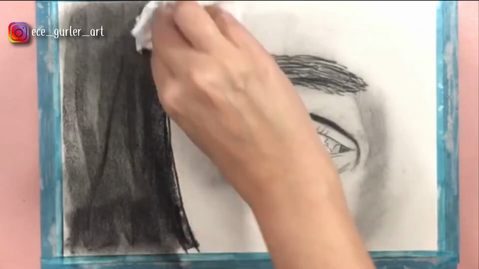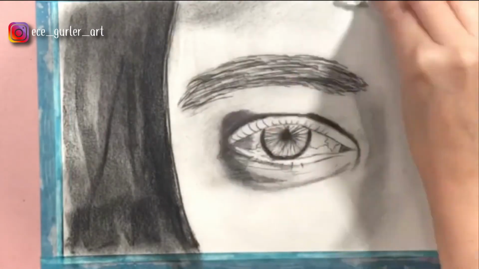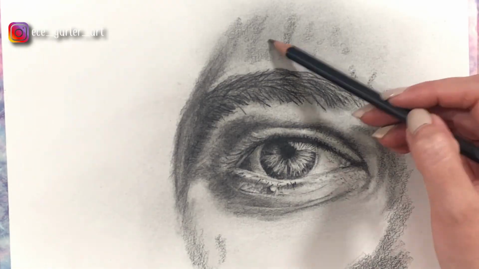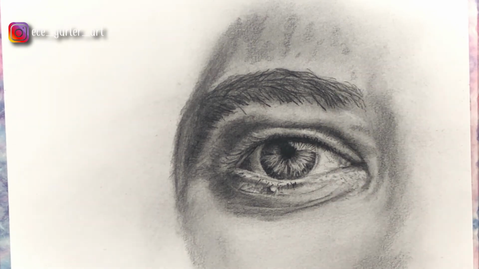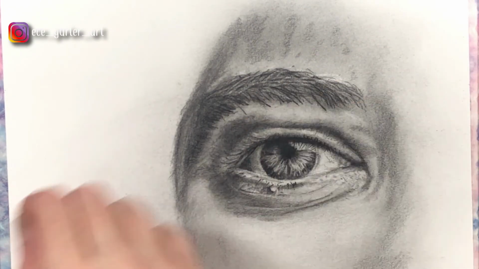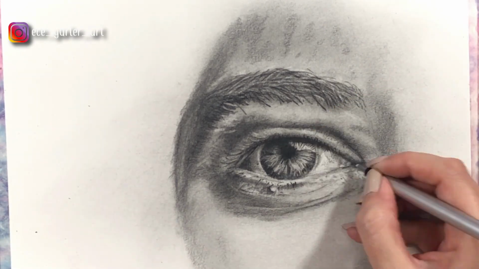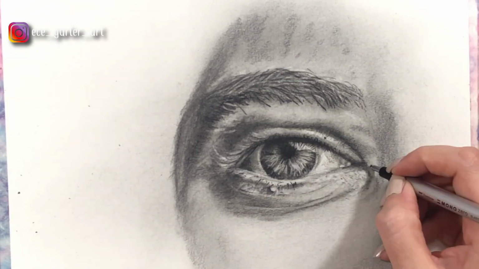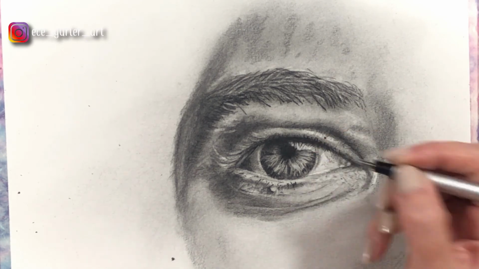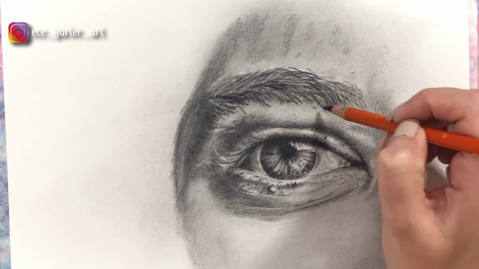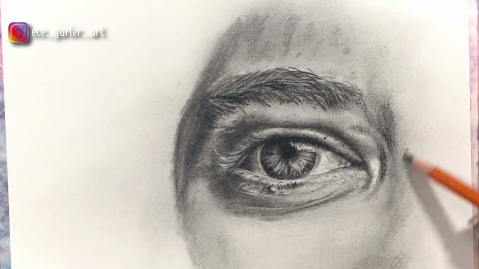About the background, if you don't put enough charcoal, this is how it's going to look. You have to put enough charcoal there to blend, and the same thing for the face. And here with the darker tones, midtones and highlights and such, you can always create all those kinds of gray values, and this is going to make your drawing much more realistic.